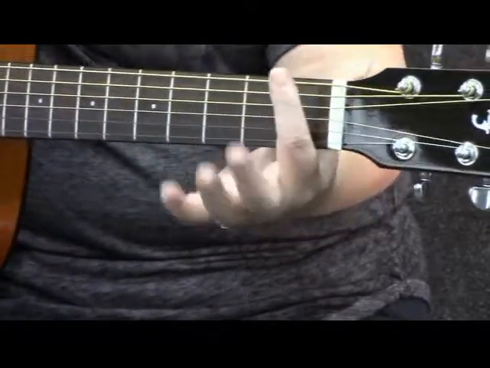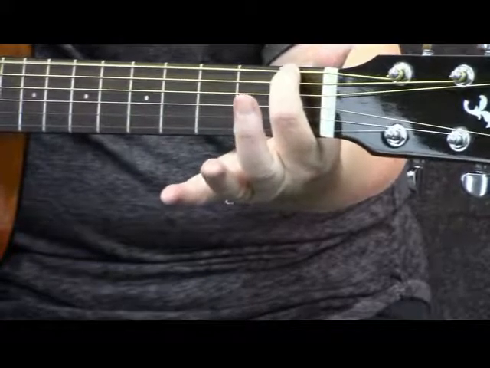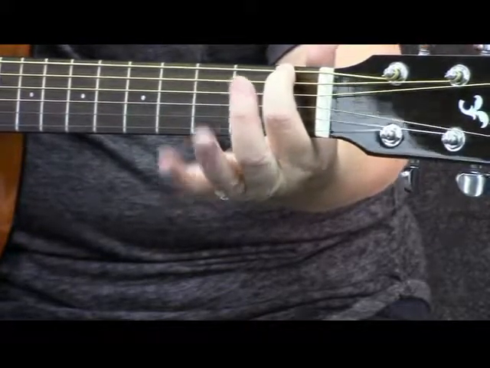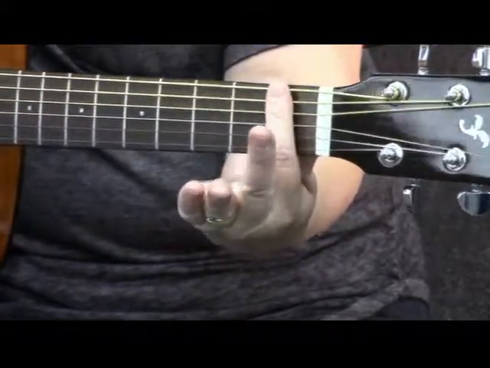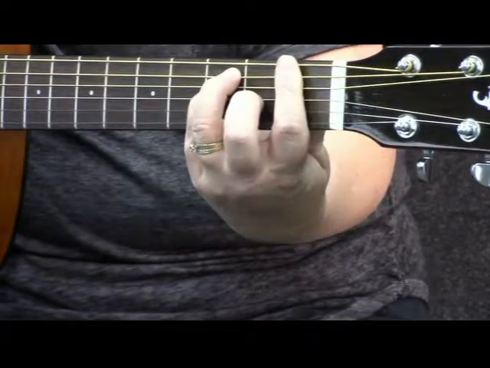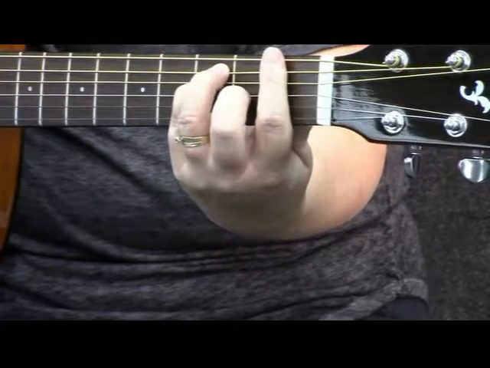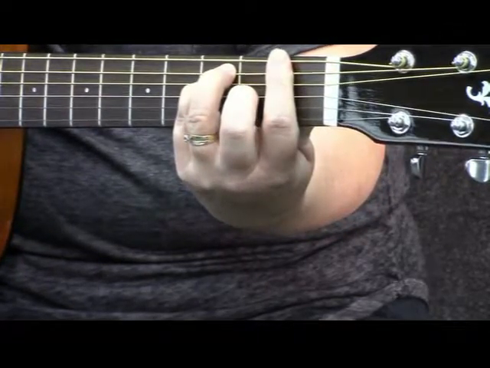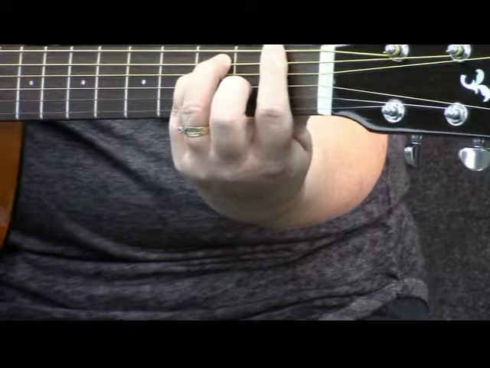So because we've learned that this is an F note, to play an F chord, all I have to do is lay my finger flat to bar the first fret, and then let these fingers look like the E chord. And when I strum that, it's now an F. Now this is movable chord theory. So this means I can move this chord all the way up the guitar neck.